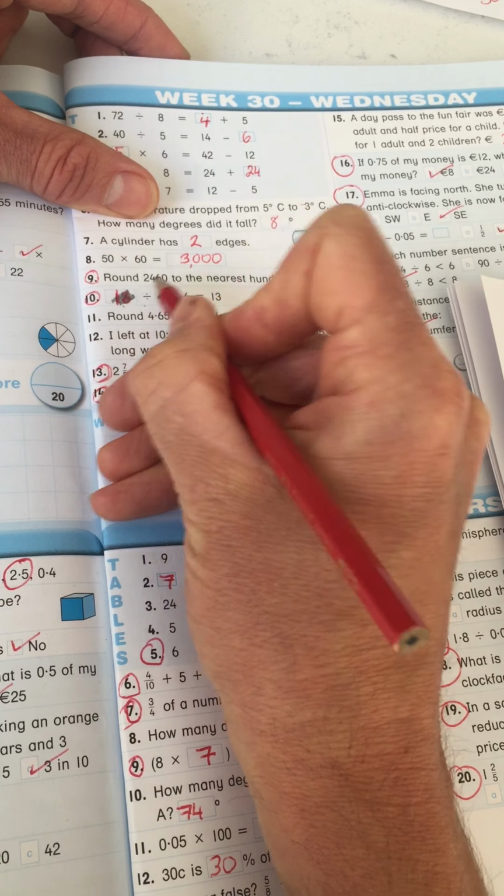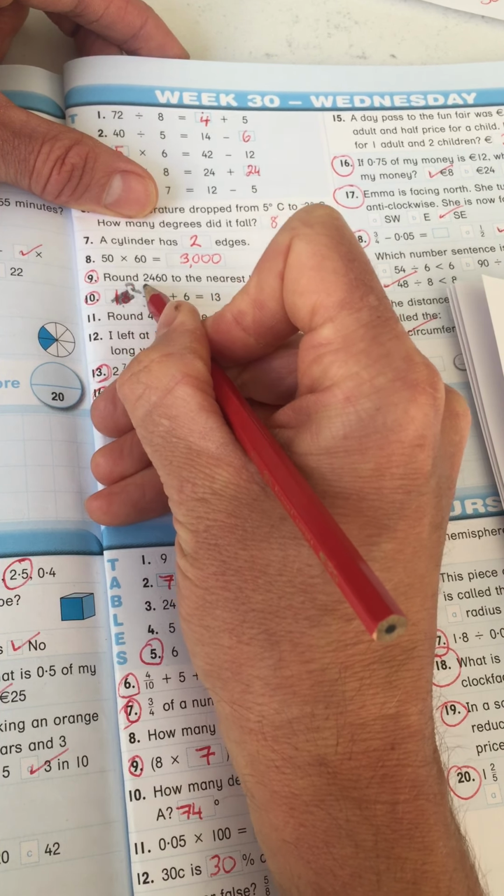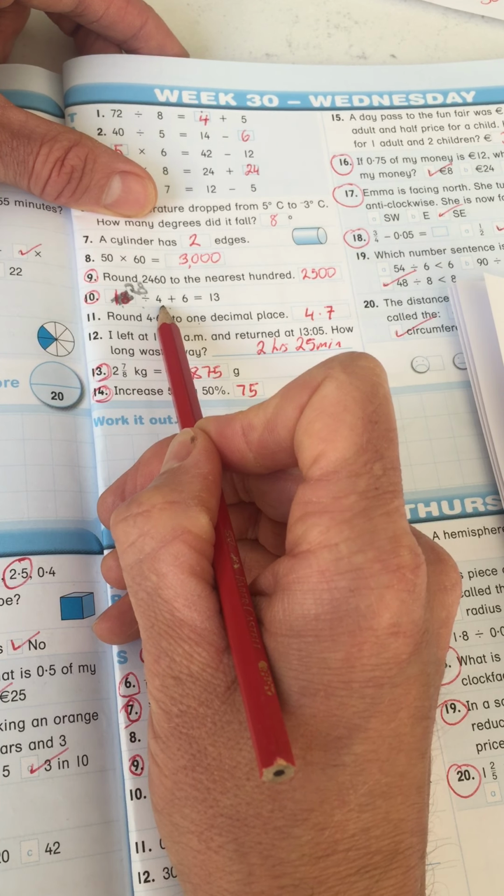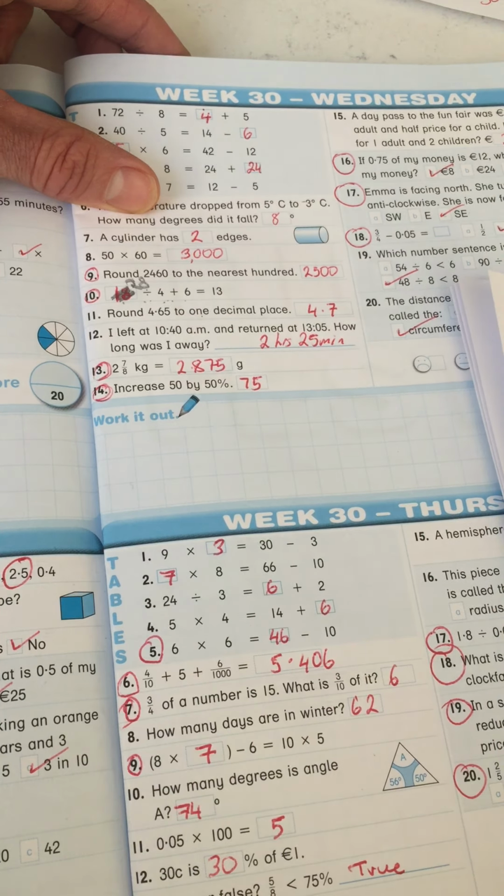So this is actually incorrect. 28 is in my box here. 28 divided by 4, which is 7. 7 plus 6 is 13.